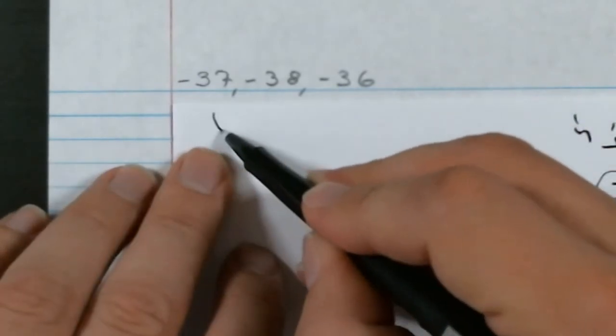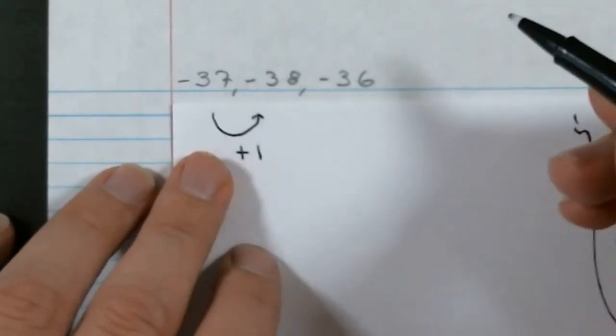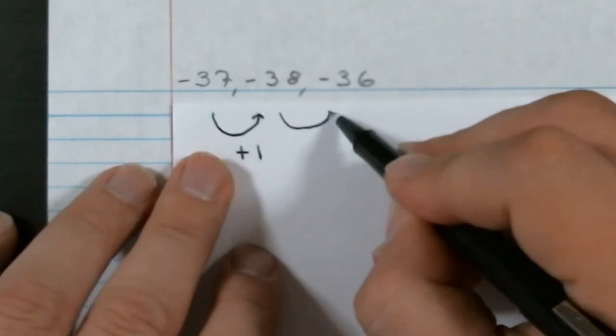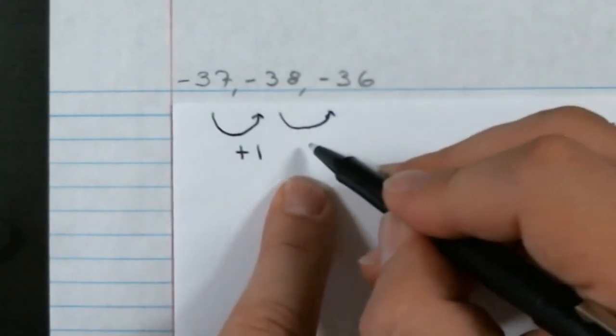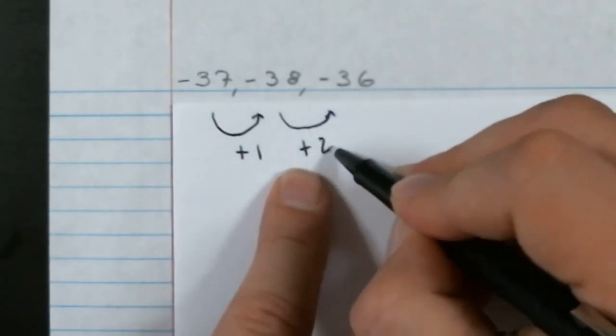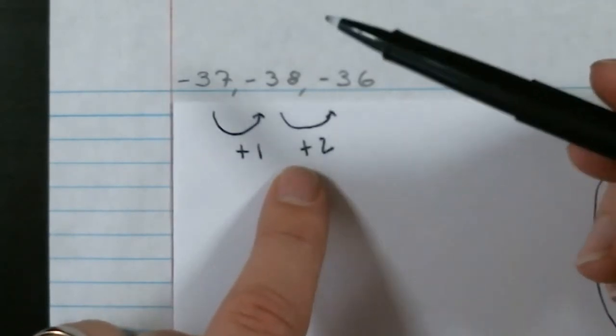So from negative 37 to negative 38, it looks like it's going to go up by 1. From negative 38 to negative 36, it looks like it's going to go up by 2. You can be like, there's a pattern here.